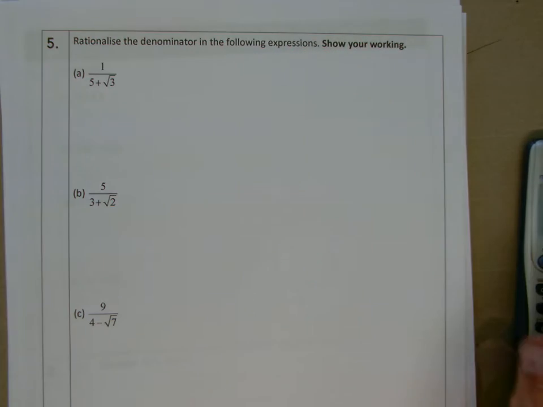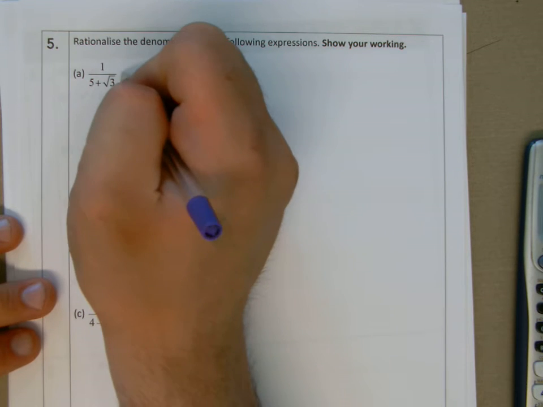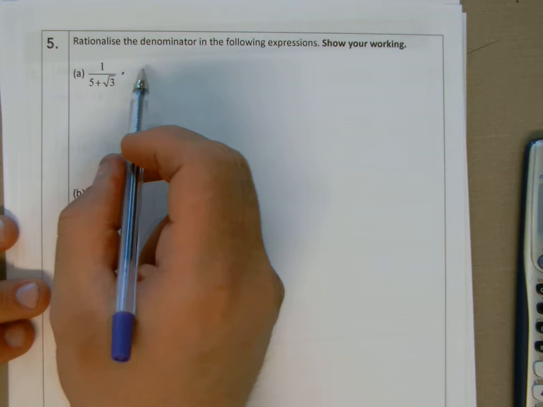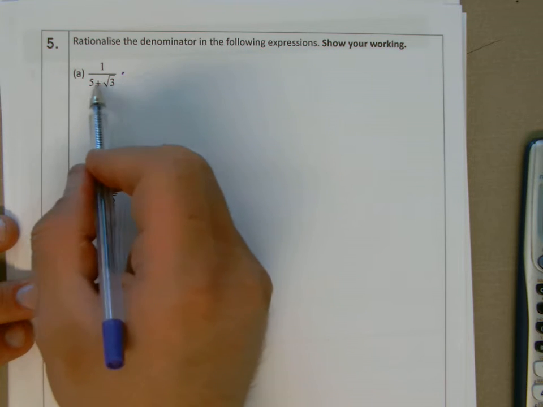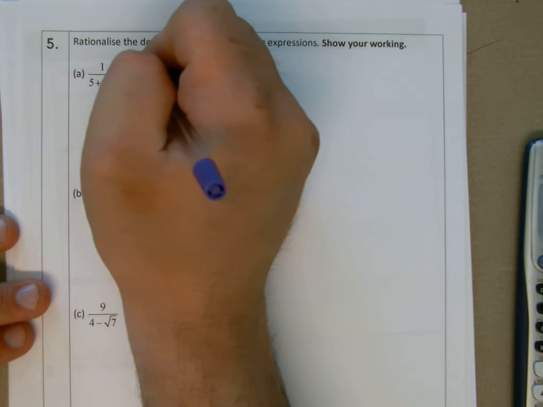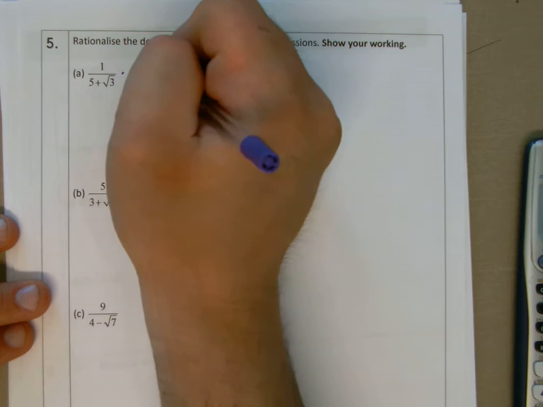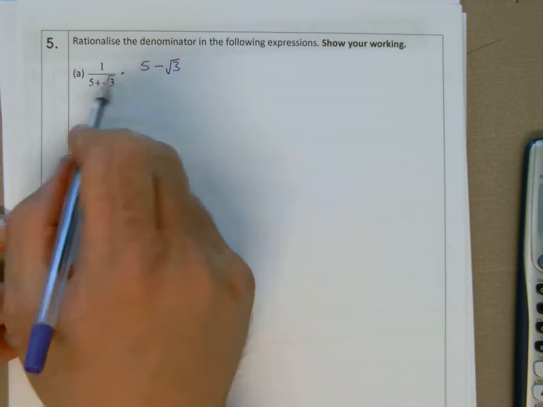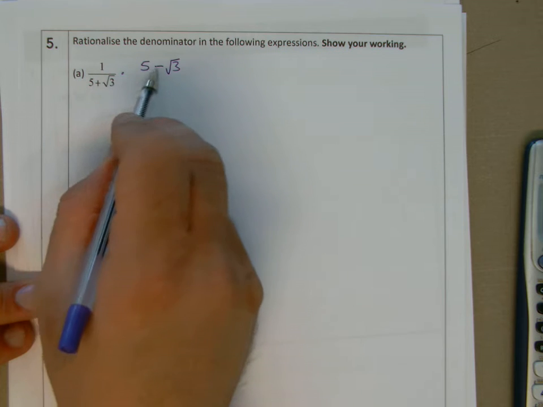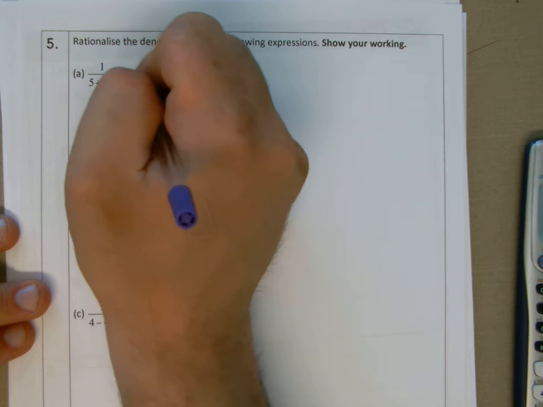Okay, well, there's the answer, but you've got to show your working. So how do you do it? How does the calculator do it? Well, what we do this time is we times top and bottom, just like before, but because there are two terms, you write the two terms but with the opposite sign. Because there's a plus in the middle, we're going to times by 5 minus root 3. So it's the same two terms, but you just switch the sign. If there's a plus there, you put a minus here, and times the bottom by the same.